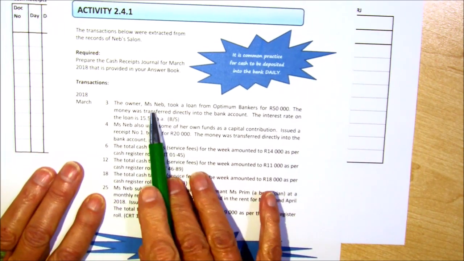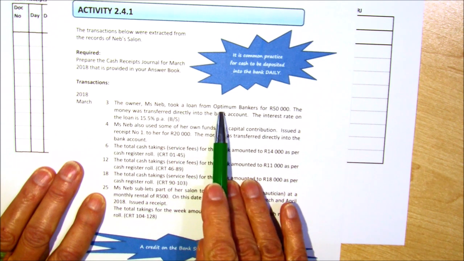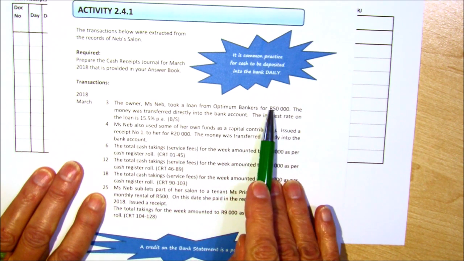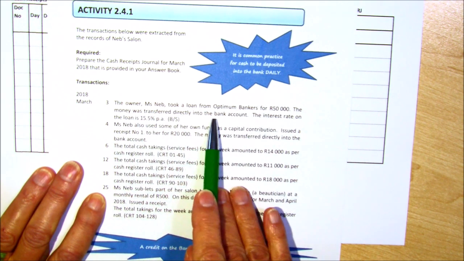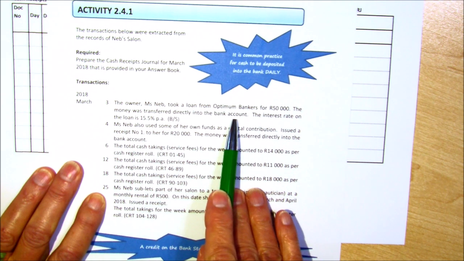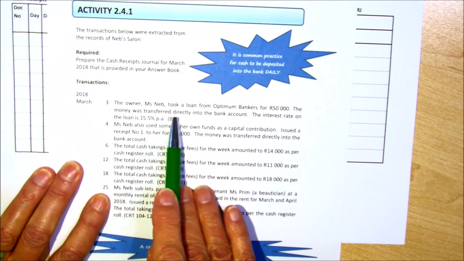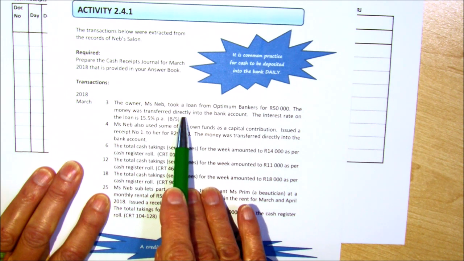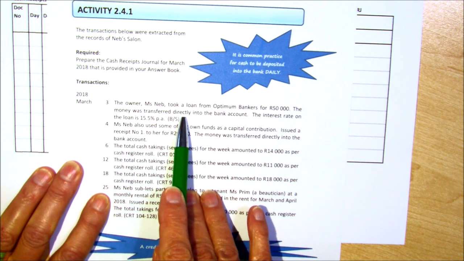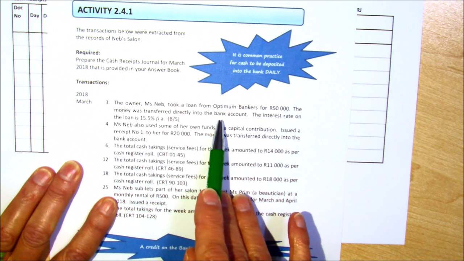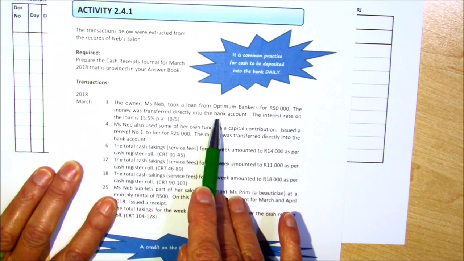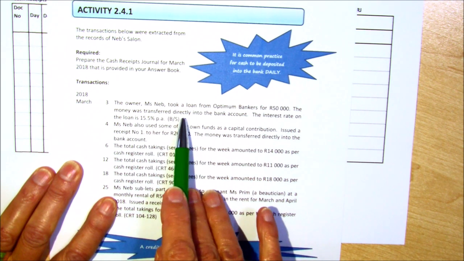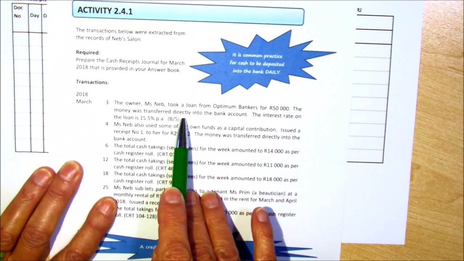It says to you, the owner, Mrs. Nebb, took a loan from Optimum Bankers for $50,000. The money was transferred directly into the bank account, so the business is receiving it. But take note, this money was transferred directly. Didn't come via the business, it didn't go into any till. Via the internet, the money went straight into the bank account. Now this is very common in today's day and age. The majority of banking takes place via the internet.